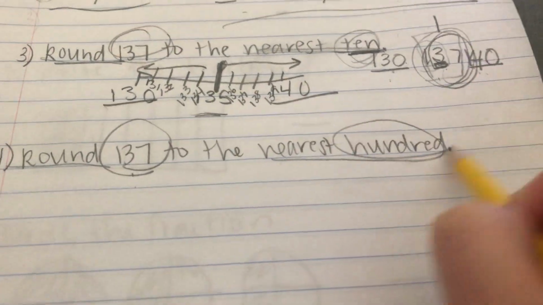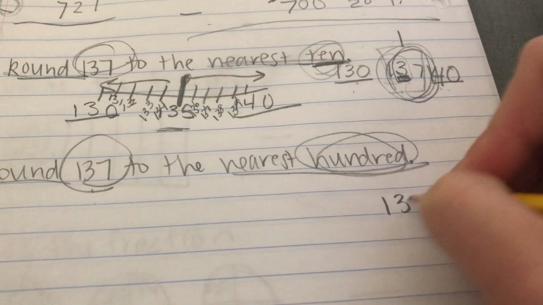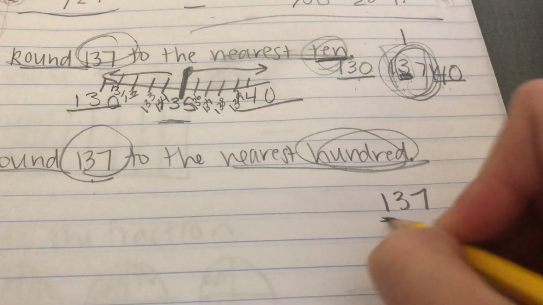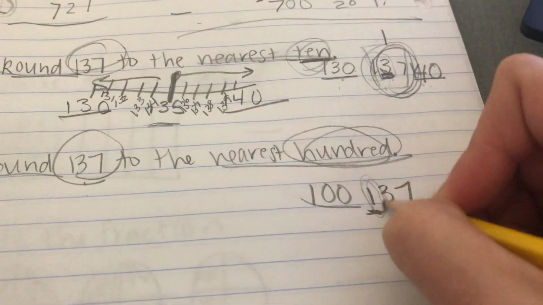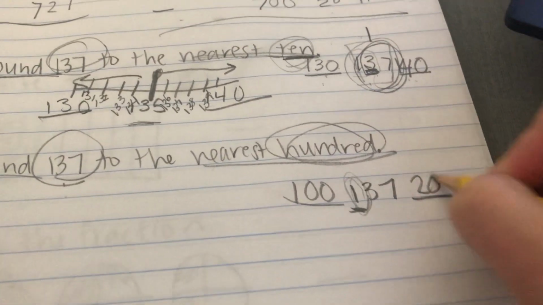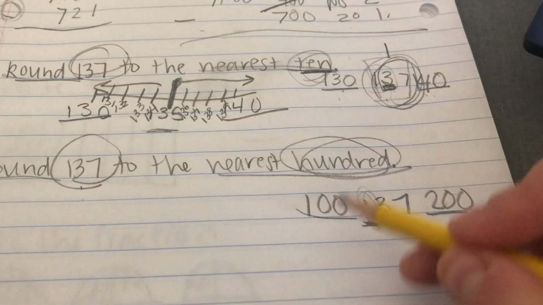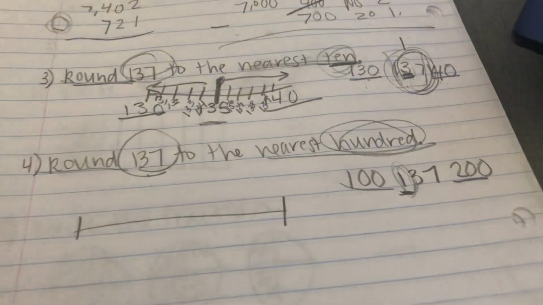All right, now it wants me to round the same number, but they want me to round to the nearest 100, which means I'm looking at 137, but I'm looking at the hundreds place. And I know it's going to be 100 because that's my hundreds number, or 200 because that's the next hundreds number, 100, 200, 300, 400. So I'm going to place that on a number line.